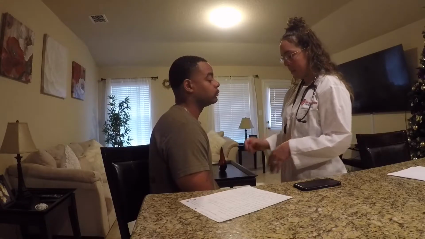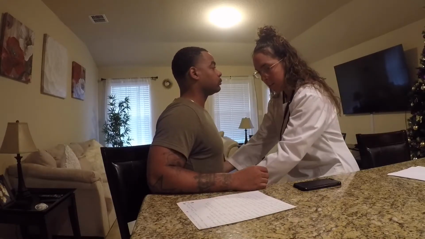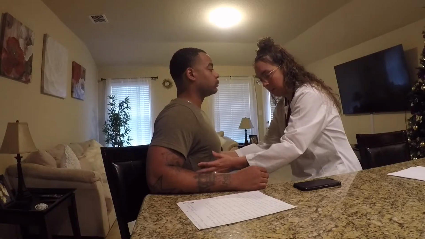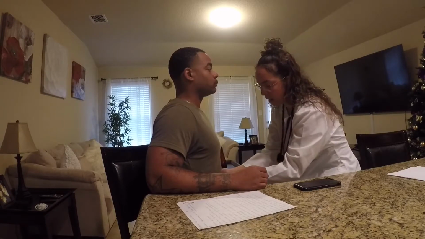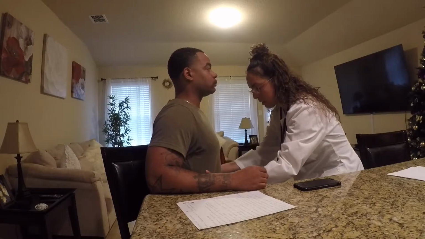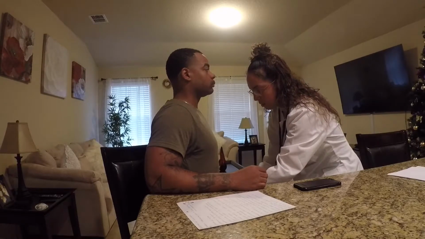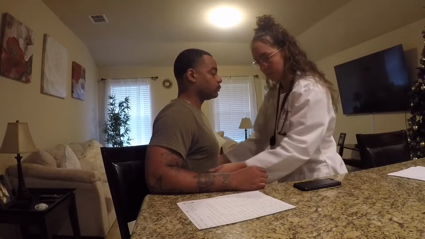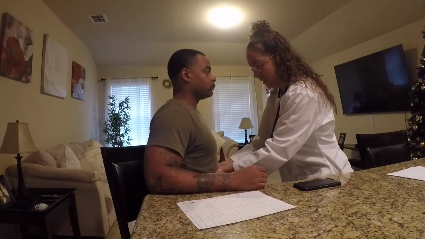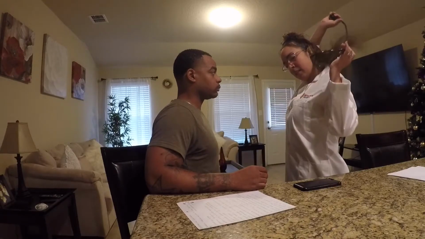I'm going to be inspecting the abdomen, checking for contour, making sure that there's no visible abnormalities, that it's flat, there's no obesity that we need to document, that there's no distension or rigidness. I'm going to go ahead and auscultate the breath sounds as part of this abdominal assessment as well.